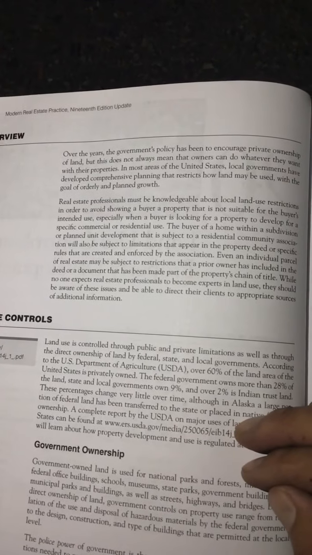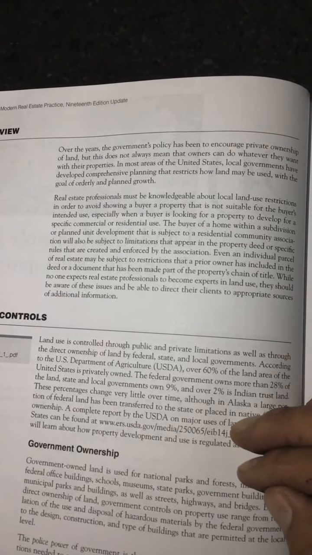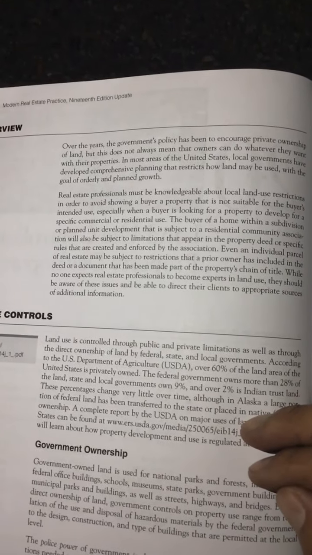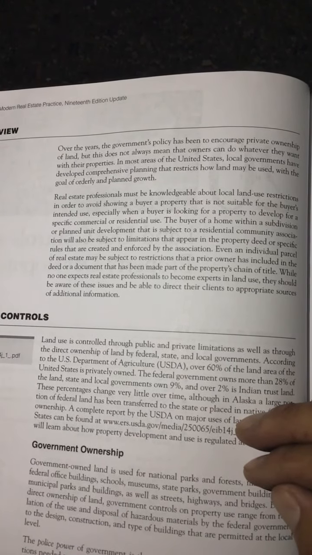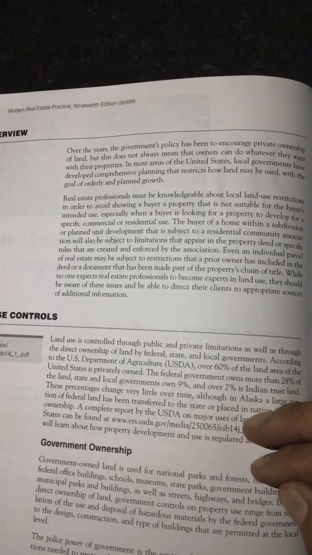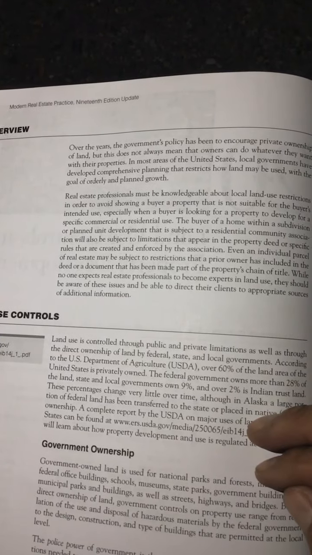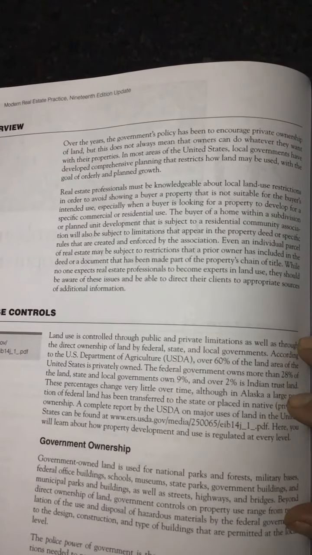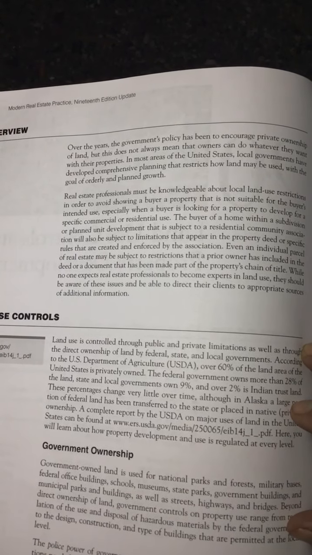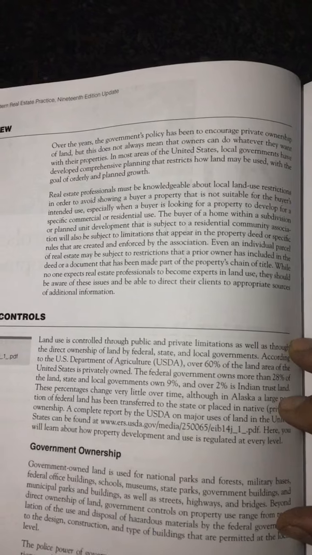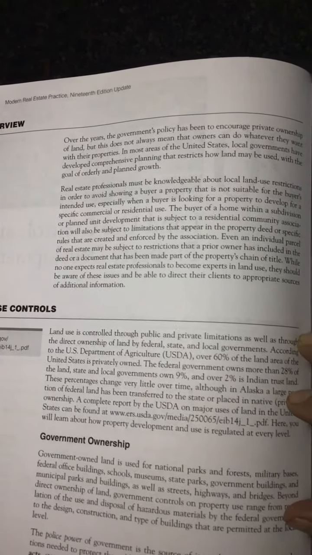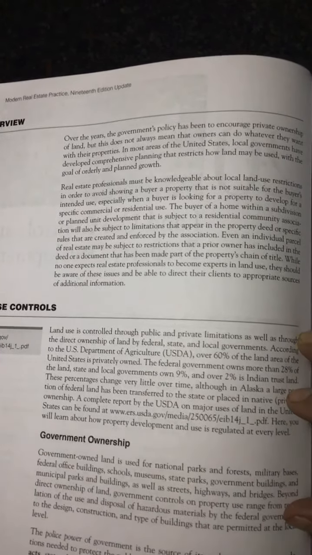Over the years, the government's policy has been to encourage private ownership of land, but this does not always mean that owners can do whatever they want with their properties. In most areas of the United States, local governments have developed comprehensive planning that restricts how land may be used, with the goal of orderly and planned growth.